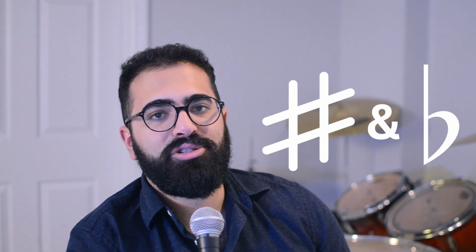The next concept is sharps and flats. A sharp basically looks like this. When you see this number sign, this hashtag next to a note, it means that that note is sharp. If we have this note, which is a G sharp, instead of playing the regular G, I'm gonna go a half step to the right. And a half step just basically means that I play the note that's directly next to the G, which isn't the A, right? It's this black note right here. So that's the G sharp.